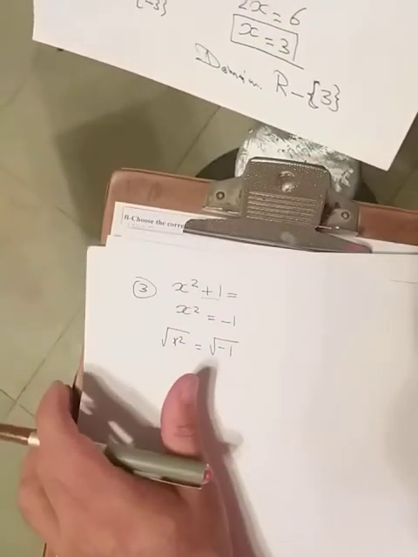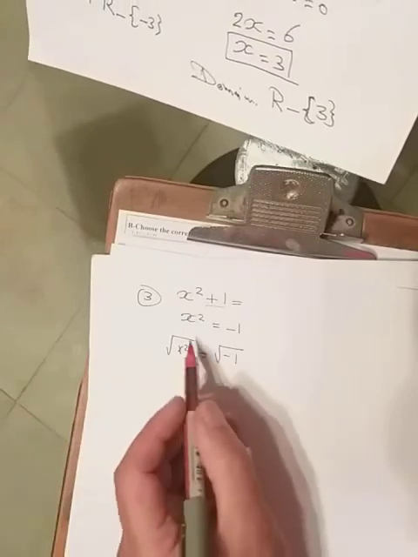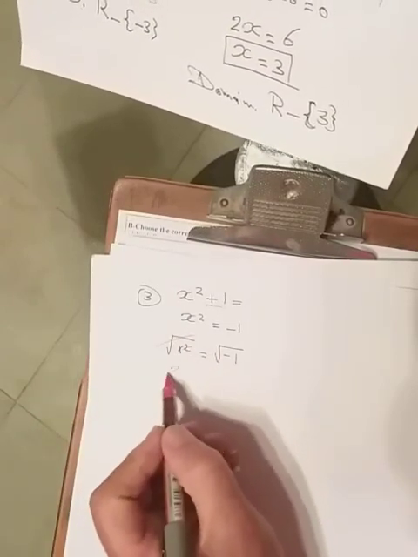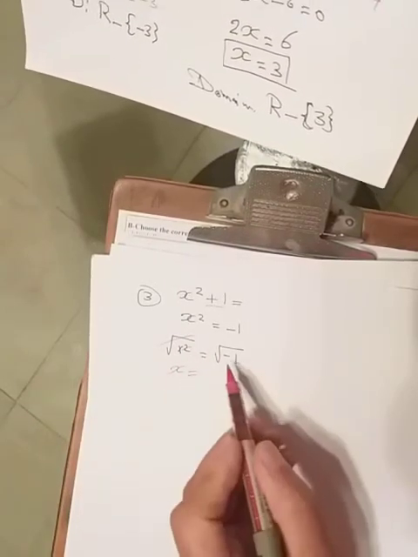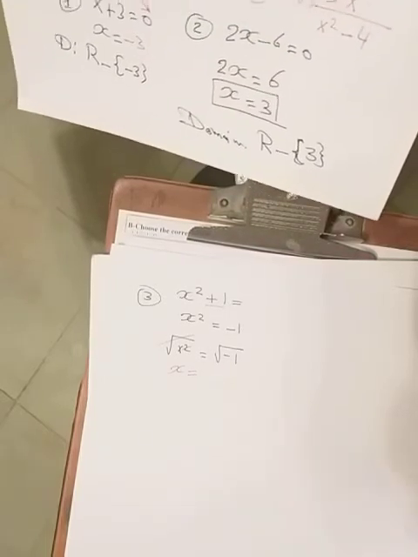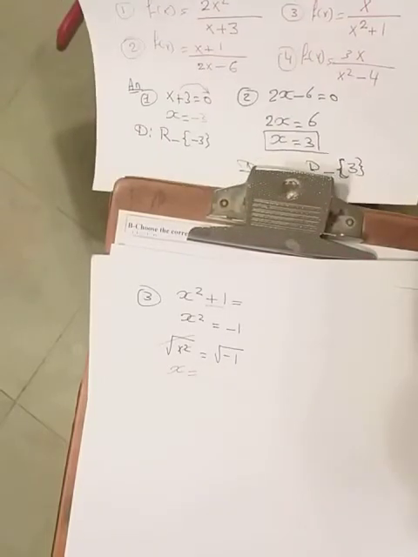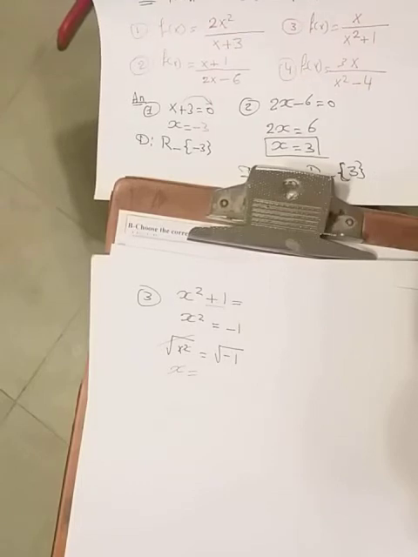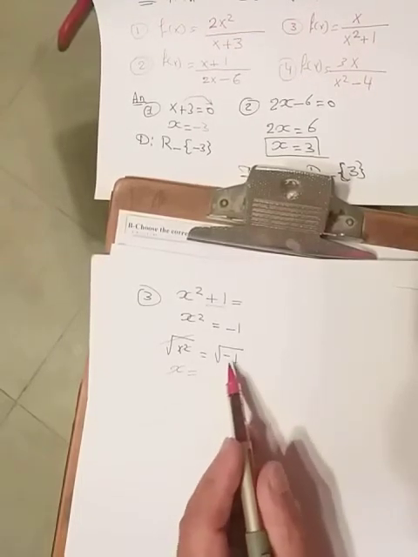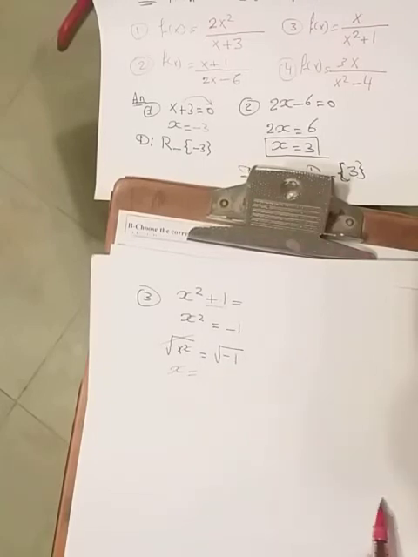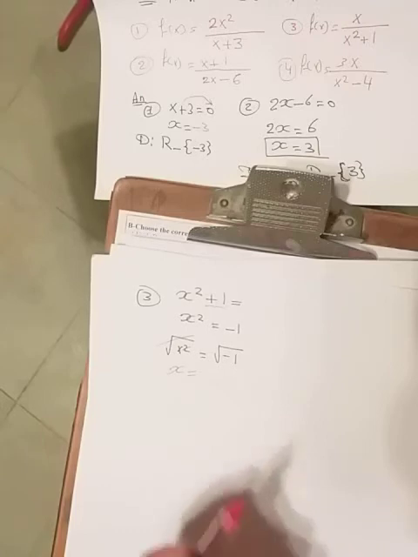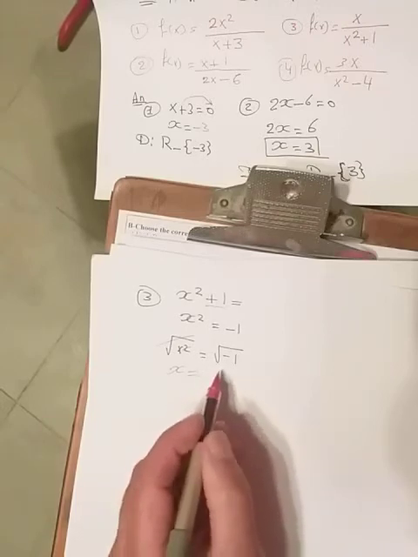As you know, x equals the square root of minus 1. What is that equal to? If you have a calculator at home, type radical minus 1. The calculator will give you undefined, math error.